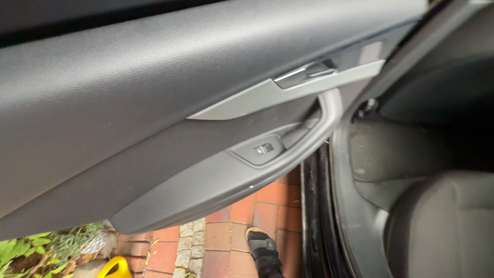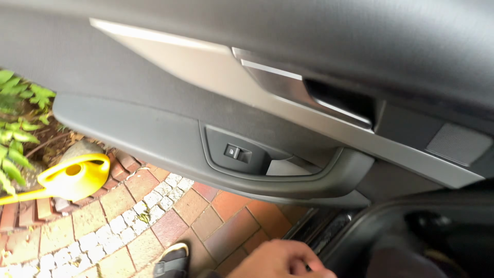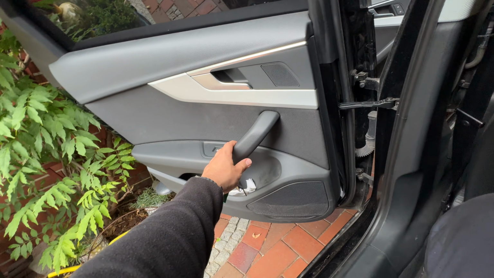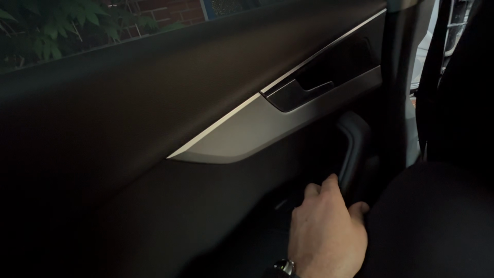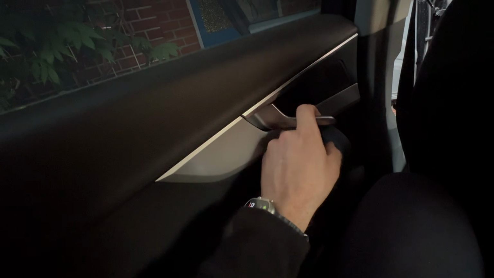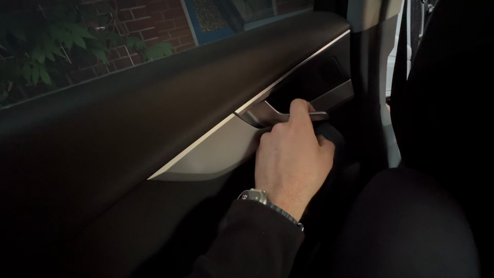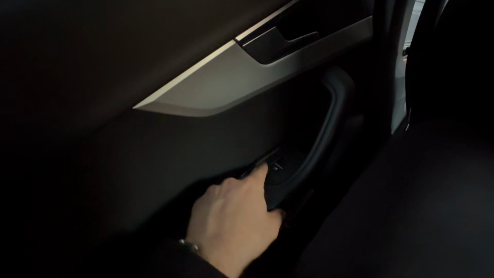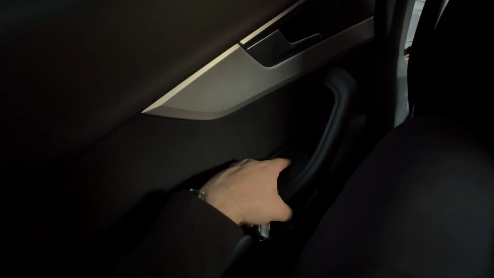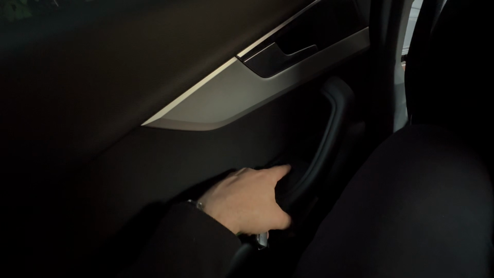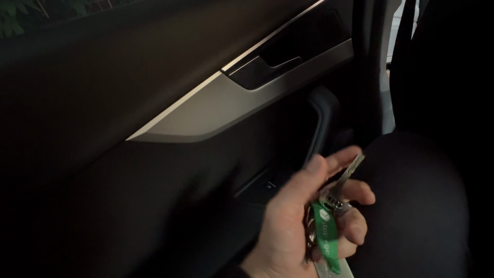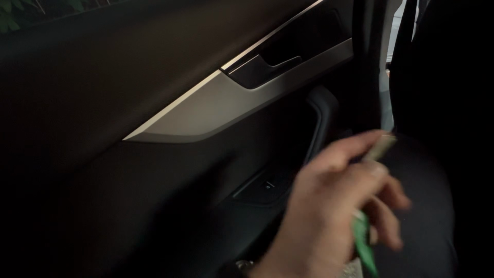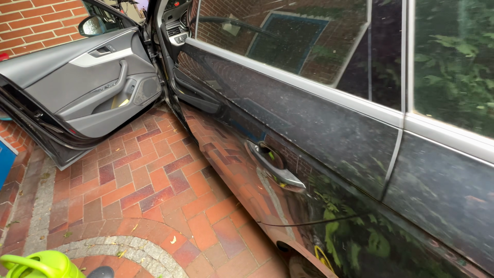So let's check this, because we have now enabled the child lock function. But of course you can open the door from the outer side. That's possible. You can see it does not work anymore. So your vehicle is now in child lock mode. I cannot use the door knob, and I cannot use the automatic window function as well.